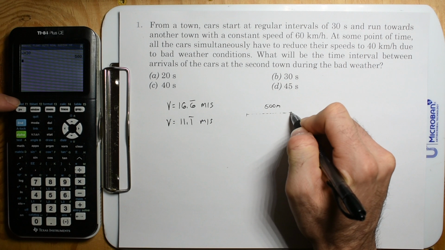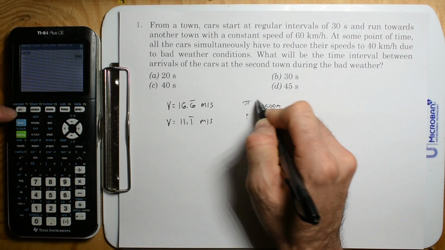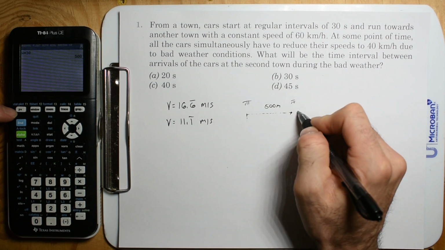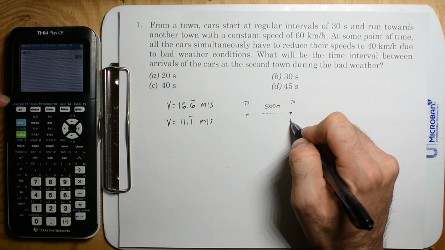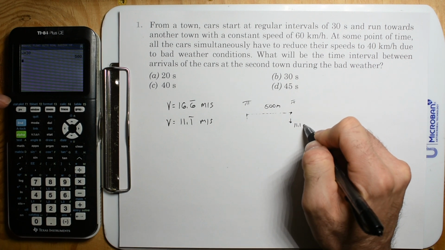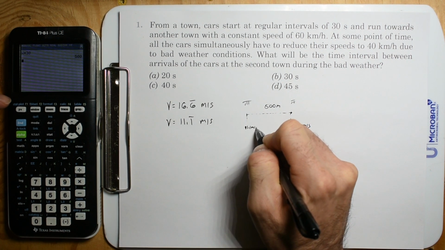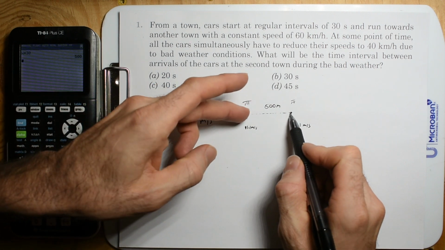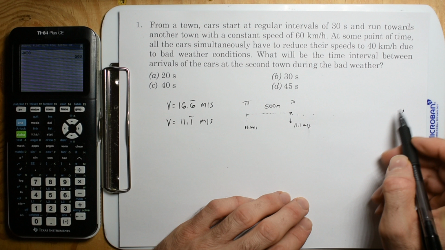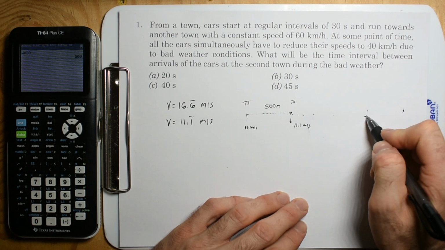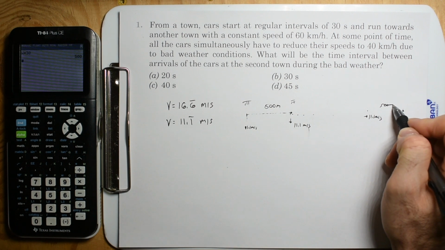Cool. Let's say right here, the second this car gets on the track ready to go, the storm hits. And so now this car has to reduce its speed to 11.1 meters per second, and this car has a speed of 11.1 meters per second. So they're going to travel at the same speed all the way to the finish line. This first car is going to finish, and then the second car is going to have that 11.1 meters per second, has to travel 500 meters.